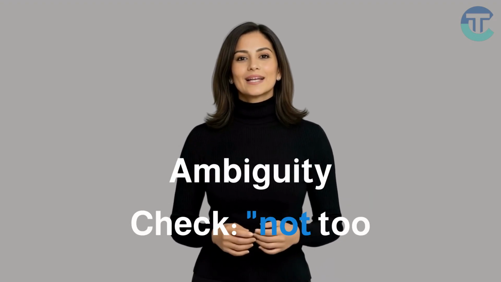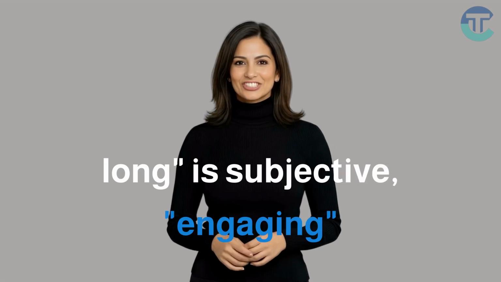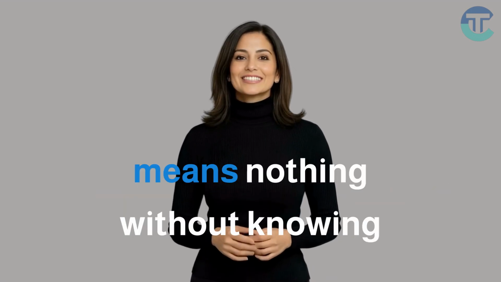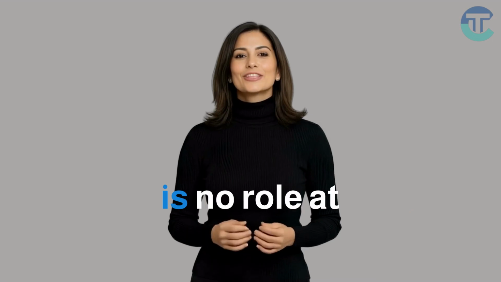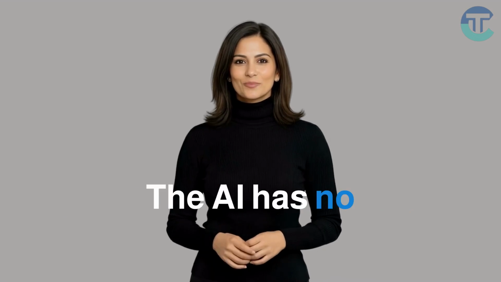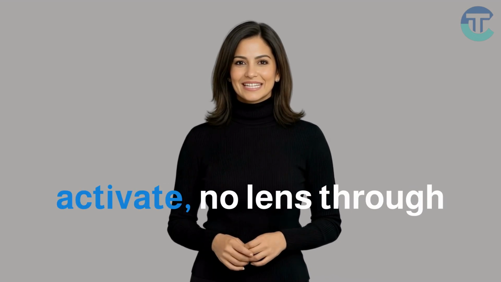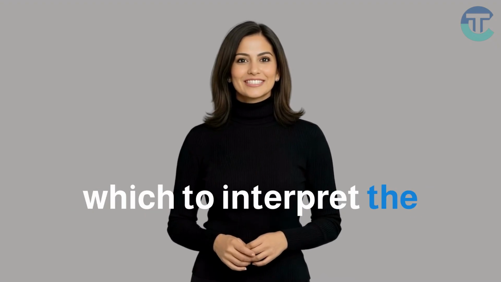Ambiguity check. Not too long is subjective. Engaging is undefined. And useful means nothing without knowing what the audience needs. 3 ambiguities in 1 sentence. Usefulness of role. There is no role at all. The AI has no persona, no expertise to activate, no lens through which to interpret the task.